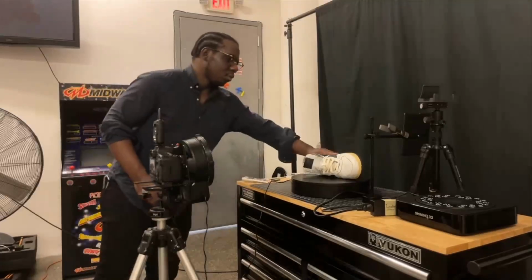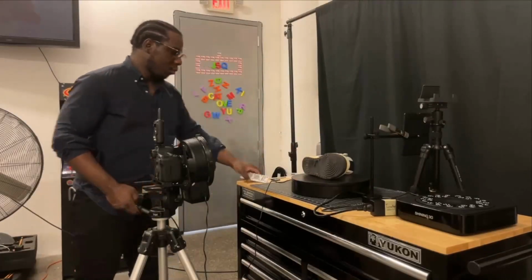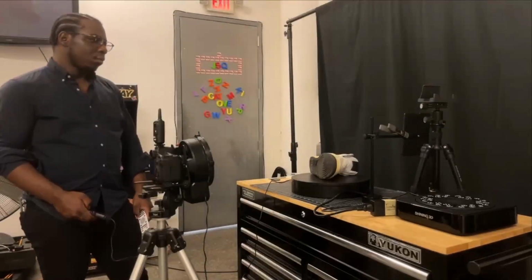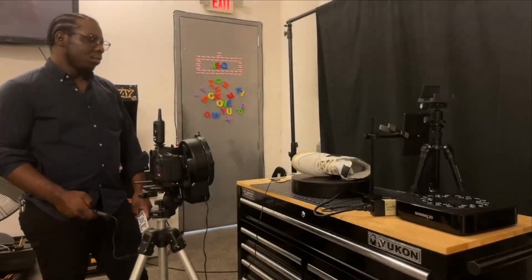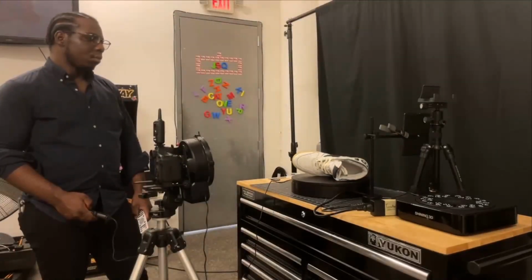So you'll see with both processes I do 3 orientations. I do one with the shoe straight up, then I put it on its right side, then I put it on its left side, and I get full coverage of every angle. So yeah, this is really the setup.